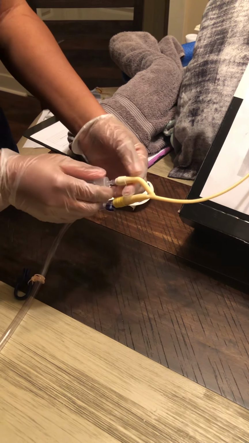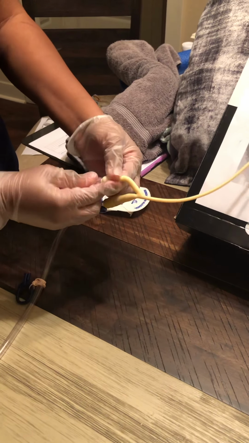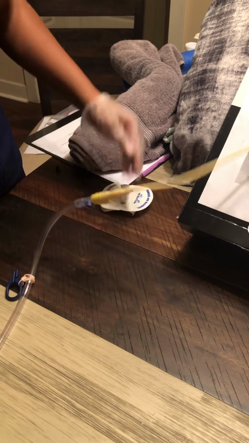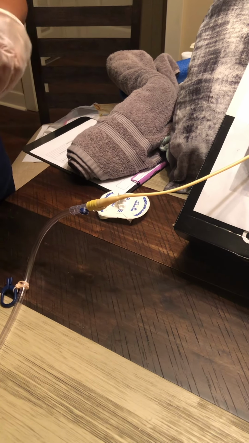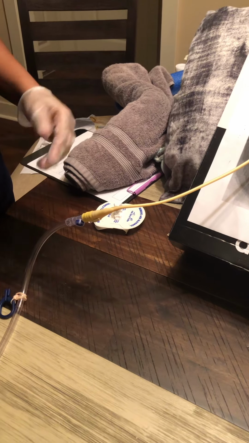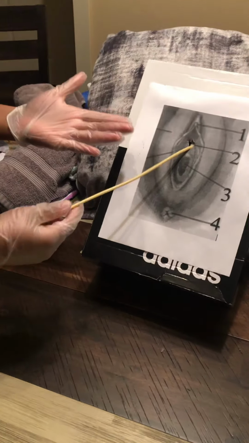Okay, and after it is finished, you would unhook that, set it aside, and then you will remove the catheter from the perineal area.